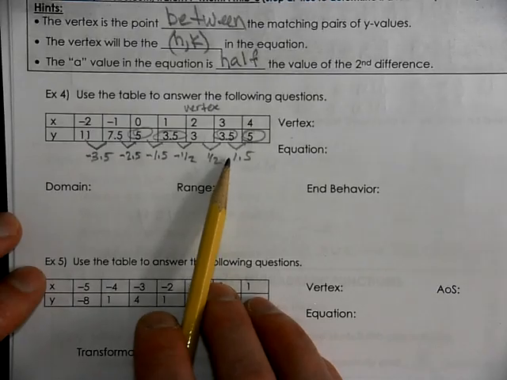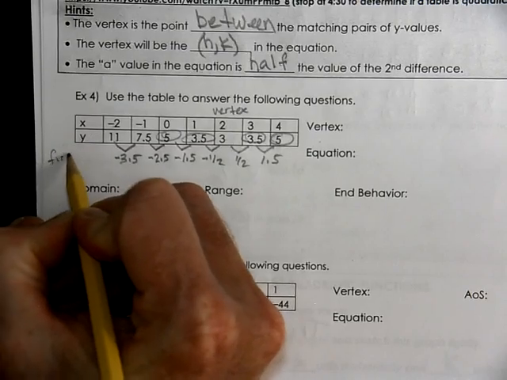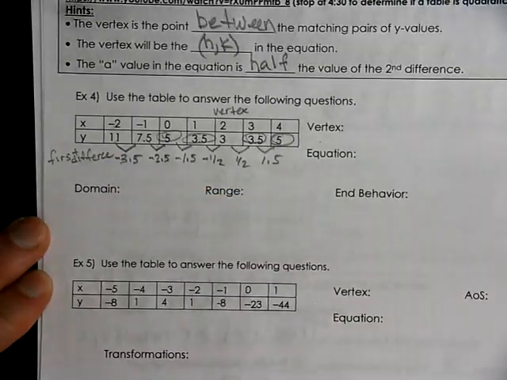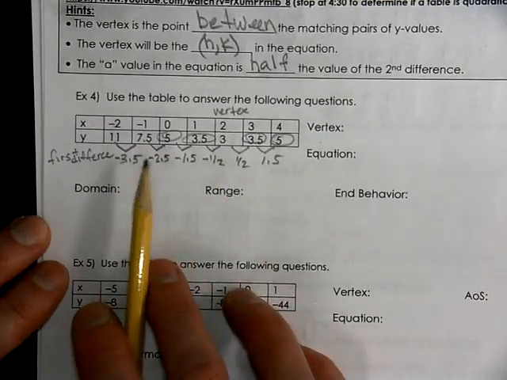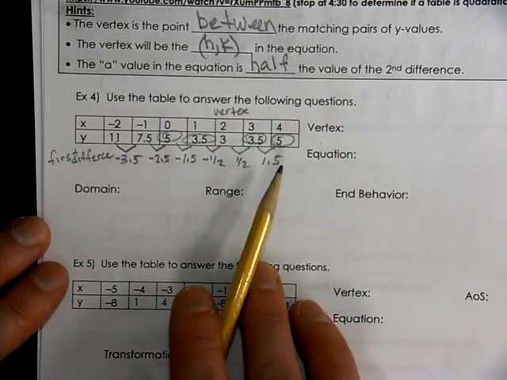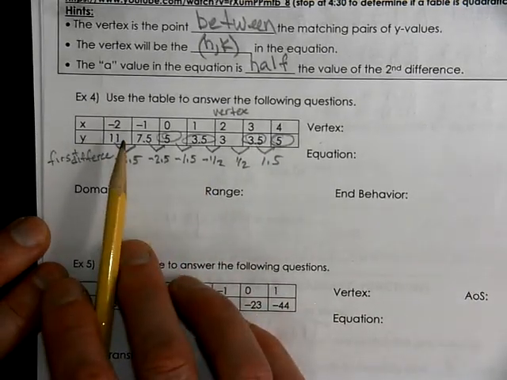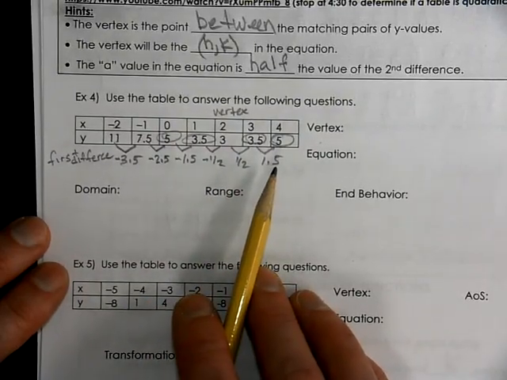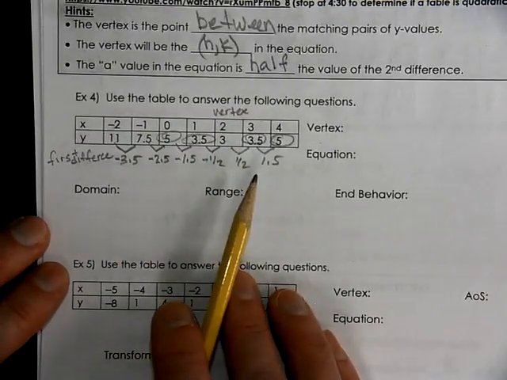Is that difference all the same? That's called the first difference. If this was a linear table, then those would all be the exact same number. Then it makes a straight line. It's an absolute value if half of them are the same number and then the other half are the same number with opposite signs. These are not that.